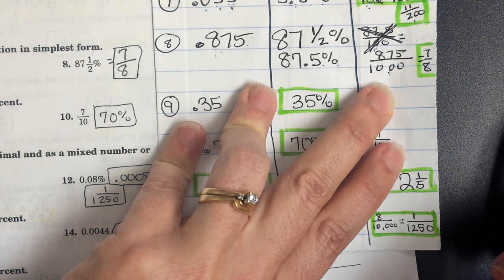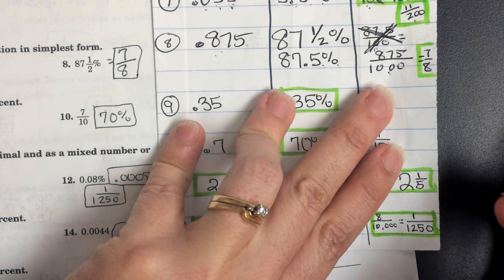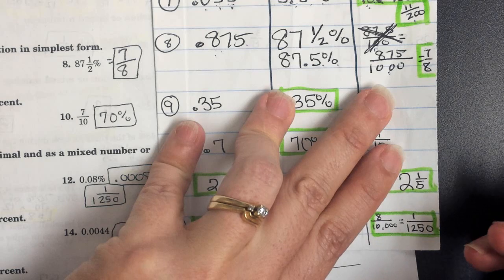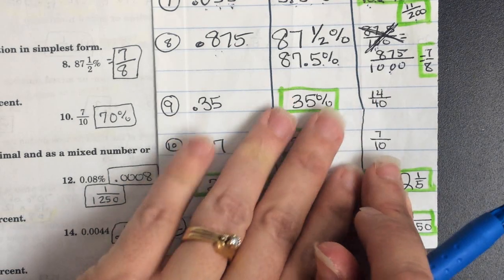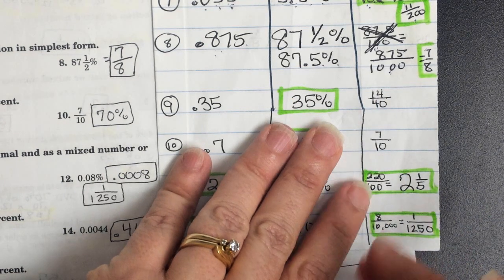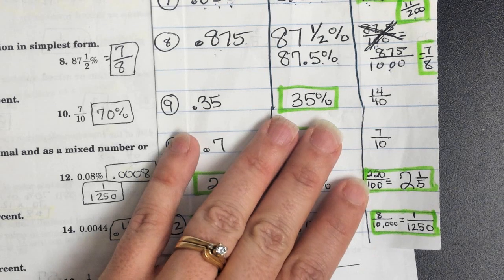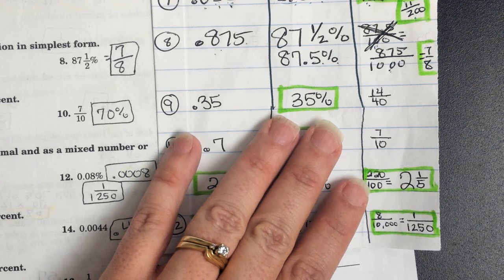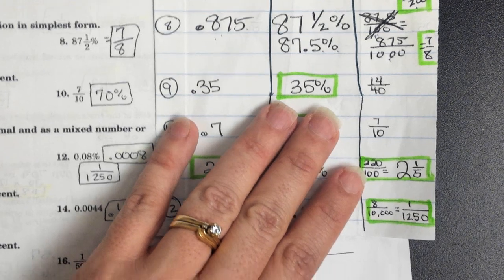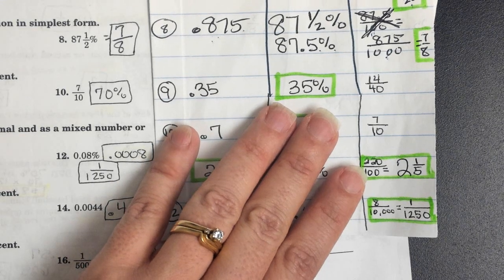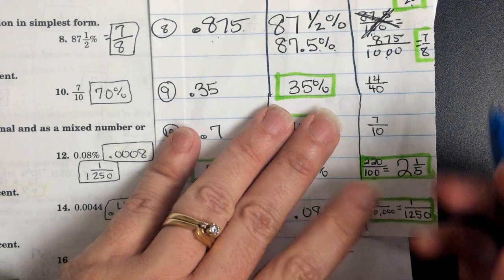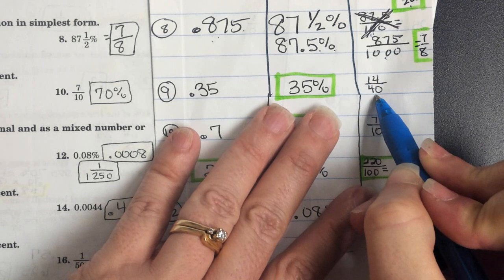On number 9, I got, okay, give me a second. 14%, but I didn't understand how to do number 9 because 40 doesn't go. Okay, number 9. Please listen. Number 9 started out as 14/40ths.